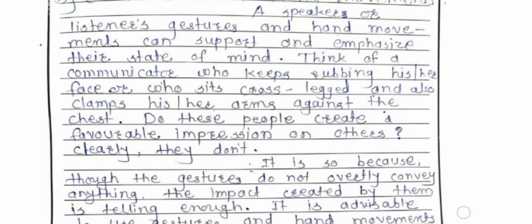Third is the gesture and the hand movement. For speakers and listeners, gestures and hand movements can be supportive to their state of mind. Think of the communicators who keep rubbing his or her face, or who sit with legs crossed and clap his or her hands against the chest. Do these people create a favorable impression on others?